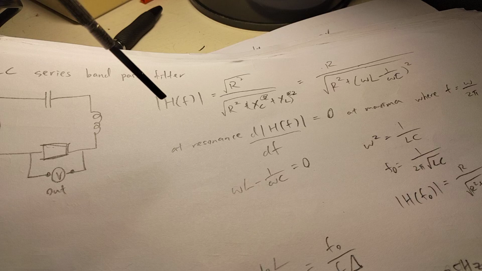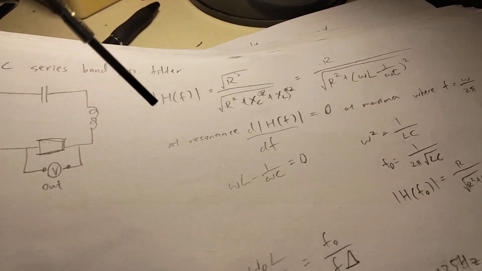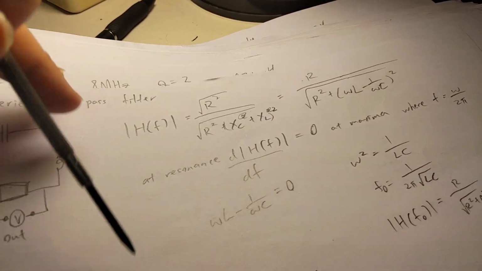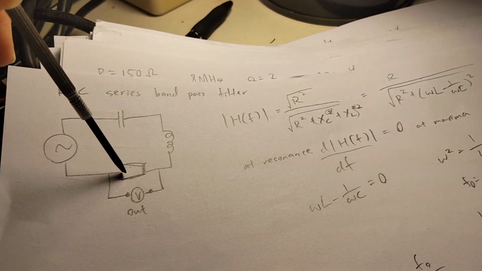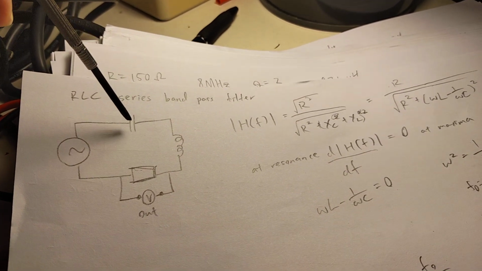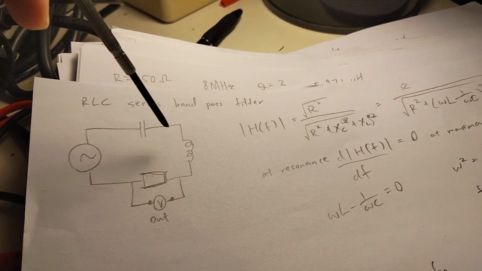There's an S domain expression that's derived from a bunch of Laplace transforms. I'm not going to go over the derivation of the math, but essentially this acts as a voltage divider. The resistor is in series with the impedances associated with the capacitor and inductor.